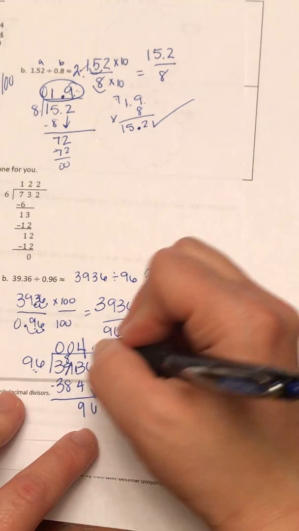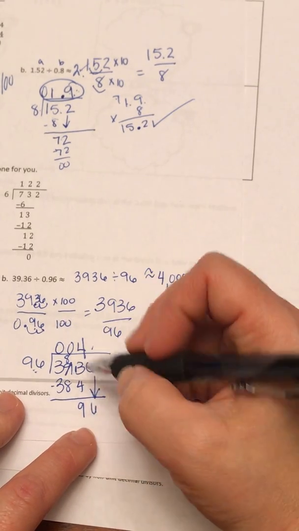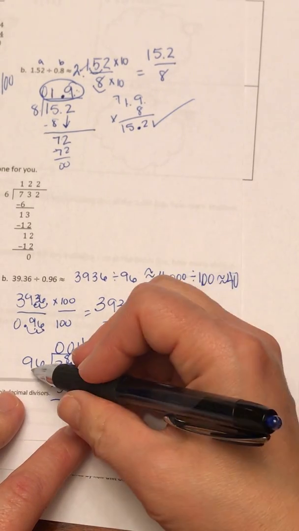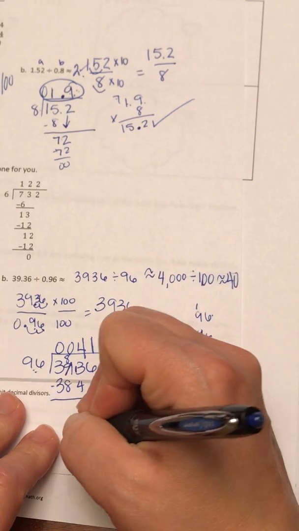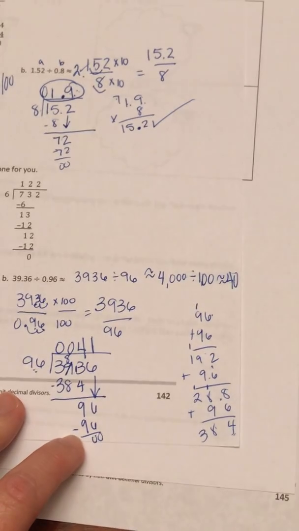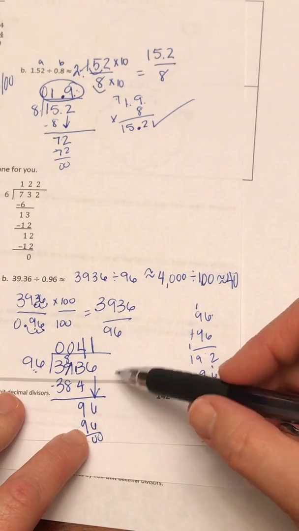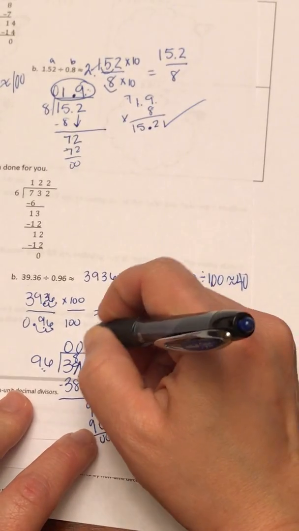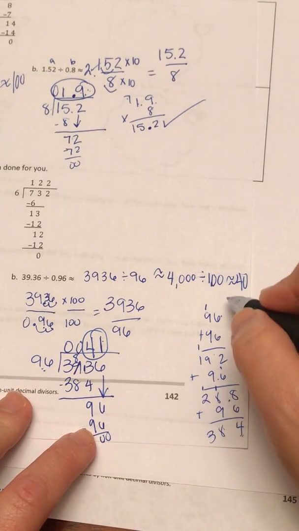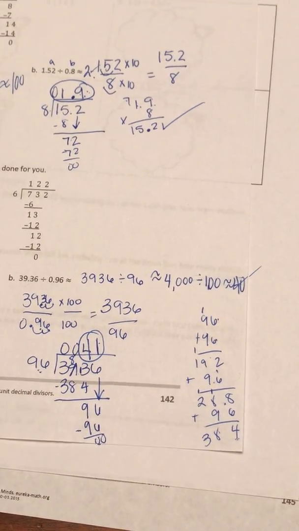We were trading those blocks in. So I have 96 blocks left over, and of course I can make one beautiful group of 96 and I am complete. I have no remainder. My estimation was 40. My quotient is 41. I think that checks out very nicely.